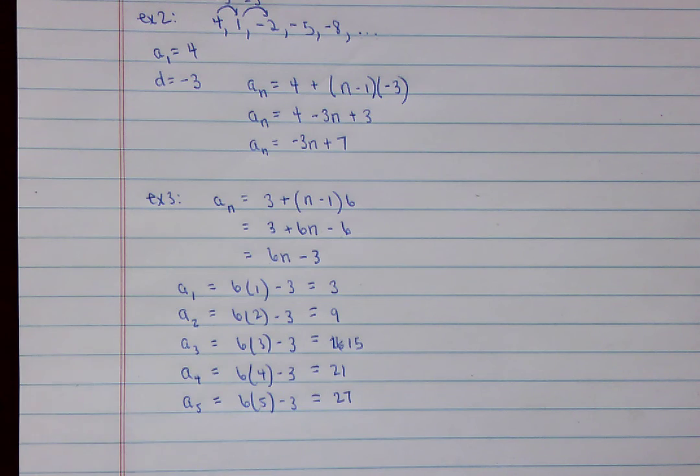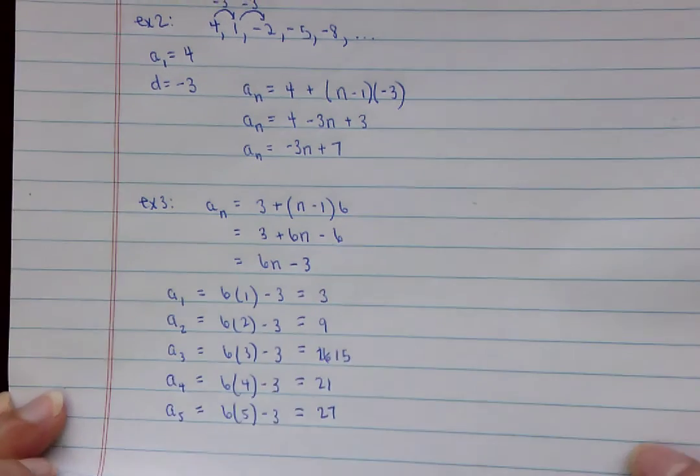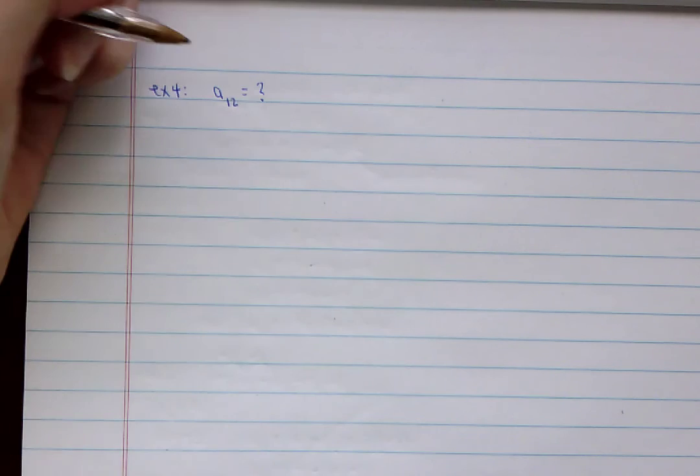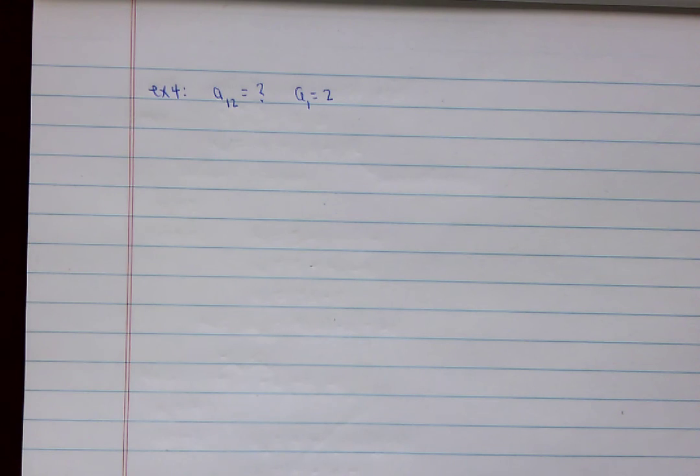So here's another example that we can do. I'm going to just flip this page over. We're going to find the missing term of a sequence. So here is example 4. Find the 12th term of the arithmetic sequence whose first term is 2 and whose 5th term is 14. That's what it says in words. So we want to find the 12th term, so we're looking for that. And it says whose first term is 2, so that means a sub 1 is 2. And it says whose 5th term is 14.